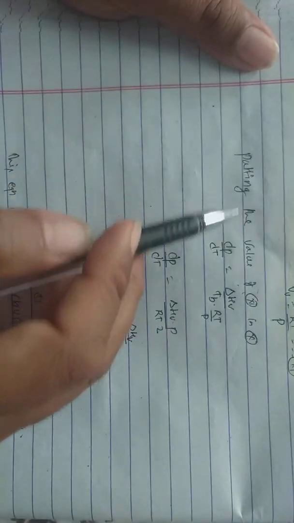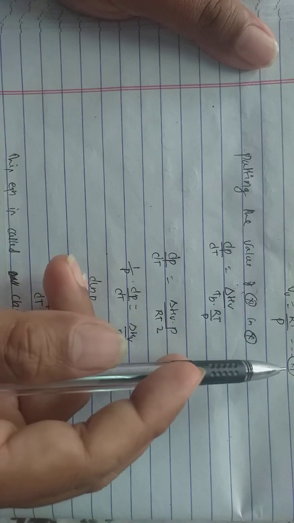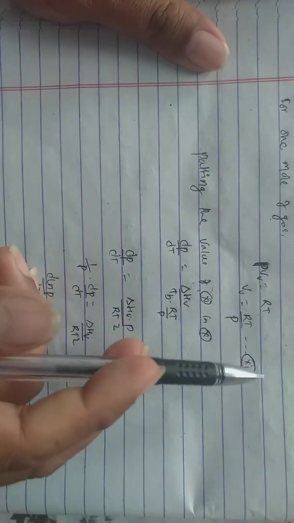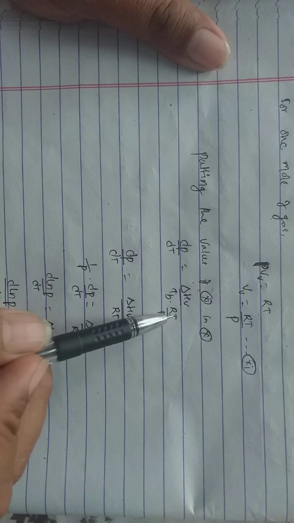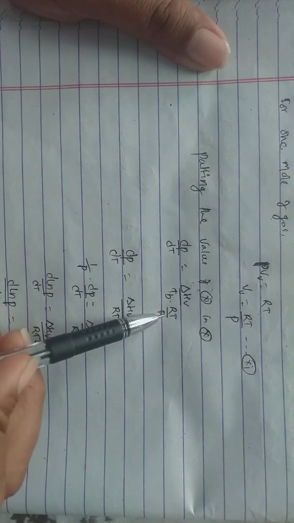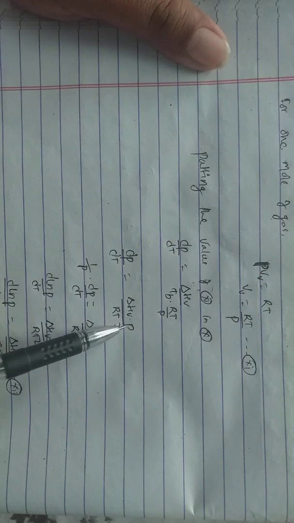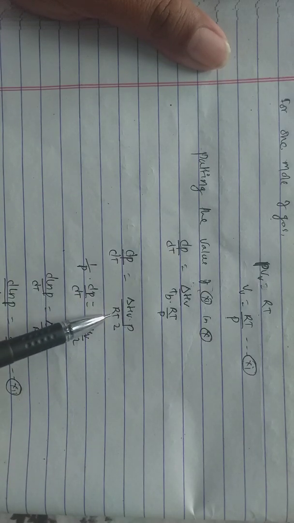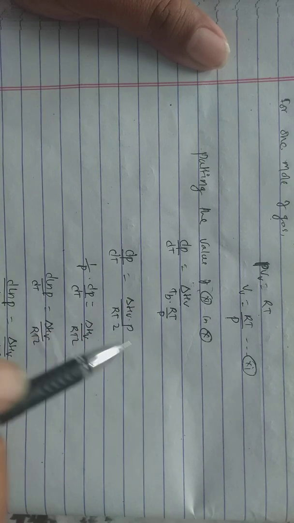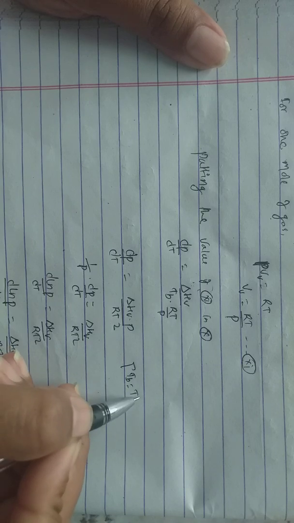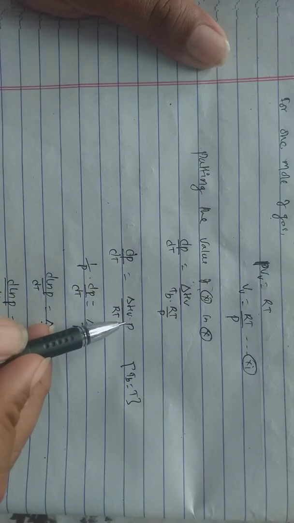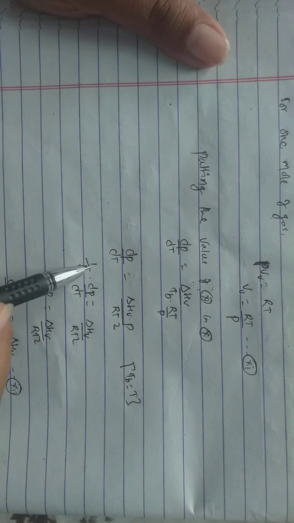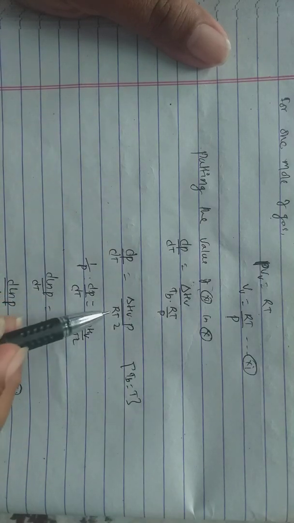Putting the value of equation 11 in equation 10, instead of Vv we put the value RT by P. Then dP/dT is equal to ΔHv times P by RT squared. Here we can write Tb is equal to T. Then P comes to the left side, and 1 by P dP/dT is equal to ΔHv by RT squared.